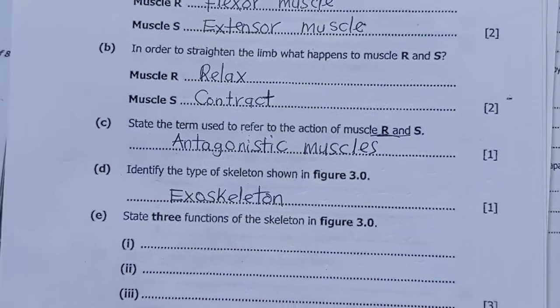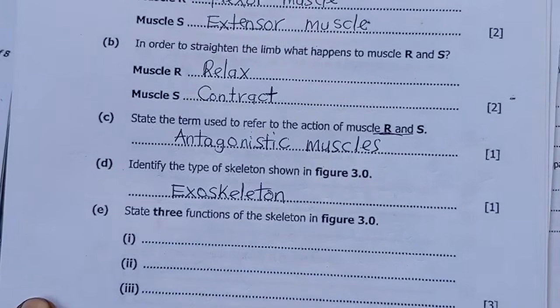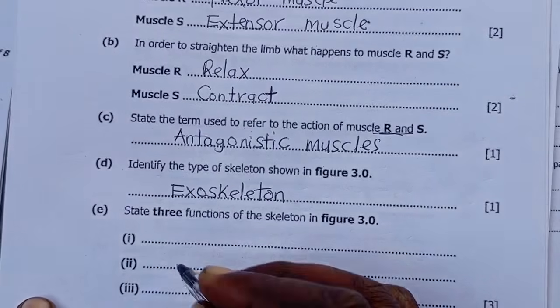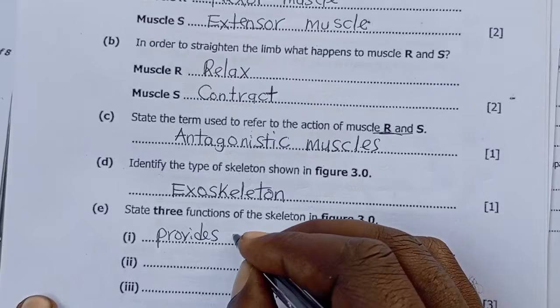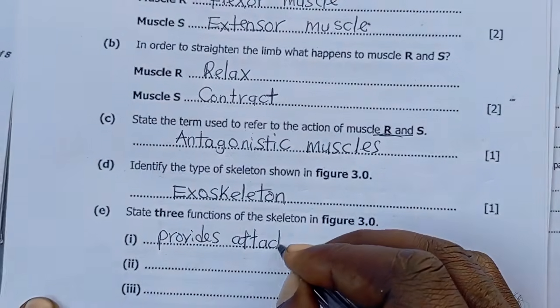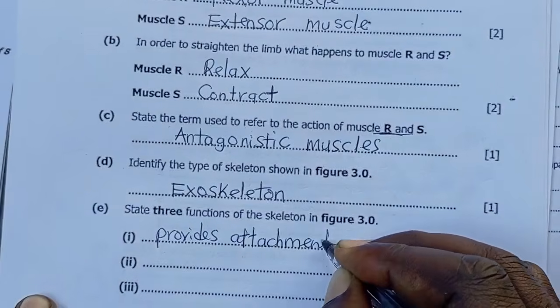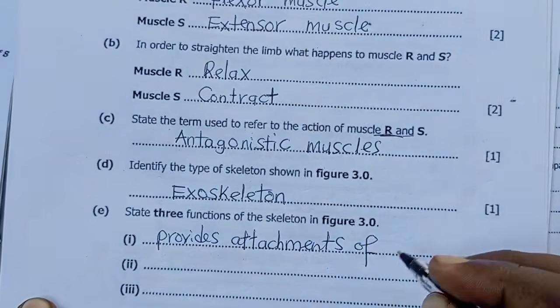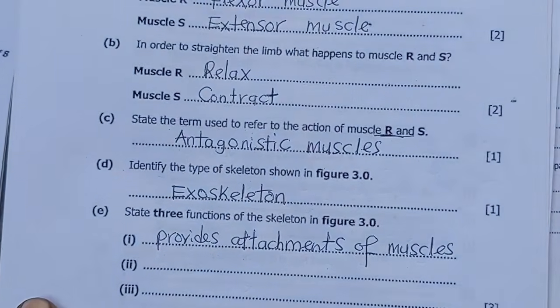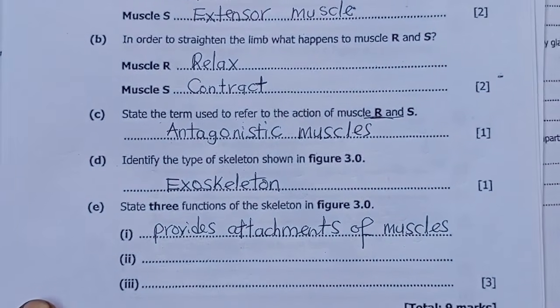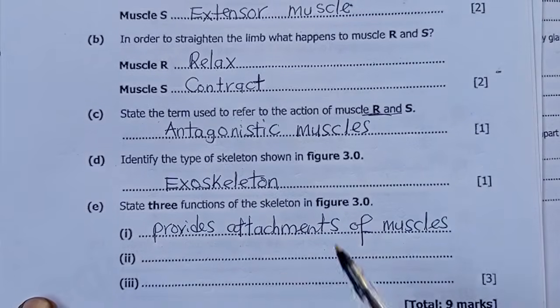You discover that you will not face any difficulty with this question. State three functions of the skeleton. Can you fail to state the three functions of the skeleton? One function of the skeleton, you discover that it provides attachment. So you need to get right that it provides attachment of what? Attachment of muscles. Attachment of muscles for what? Locomotion purposes. So for locomotion purposes, we move now to the next one.